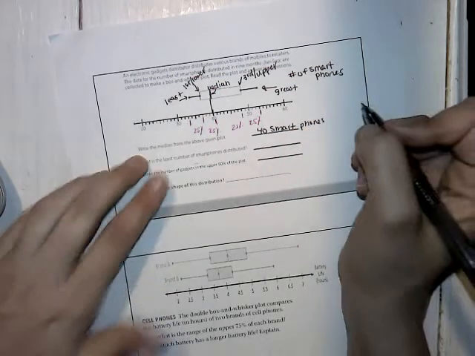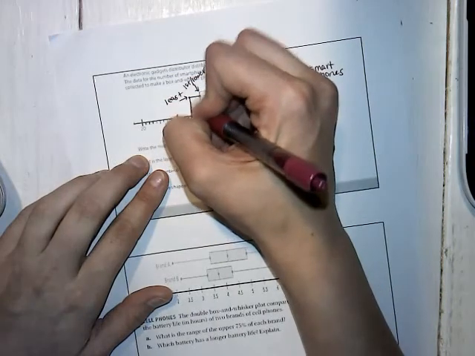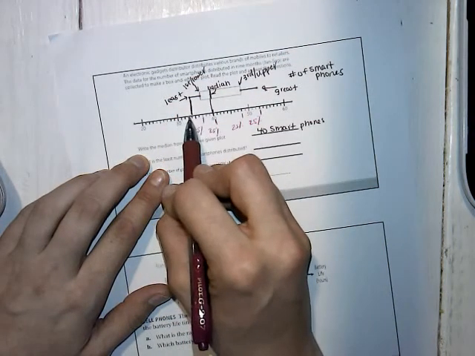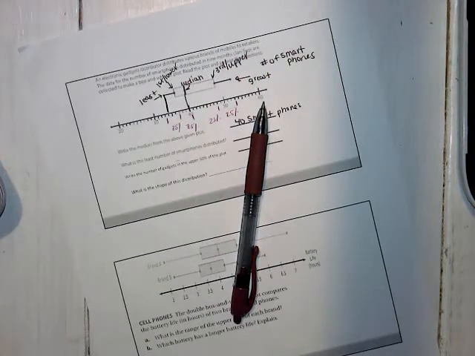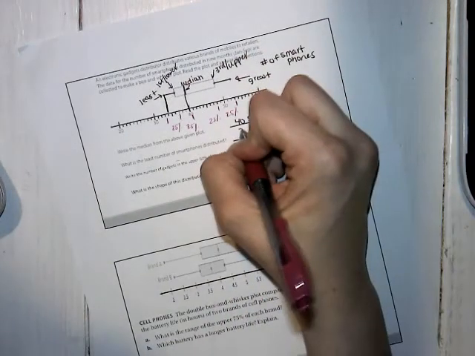What is the least number of smartphones distributed? Let's follow that down. So that's 30, 31, 32, 33, 34. So that is 34 smartphones.